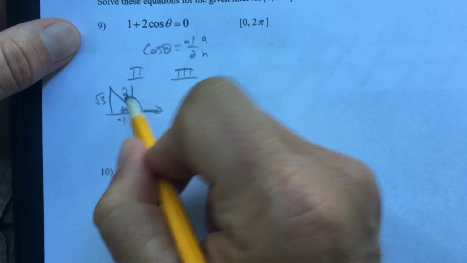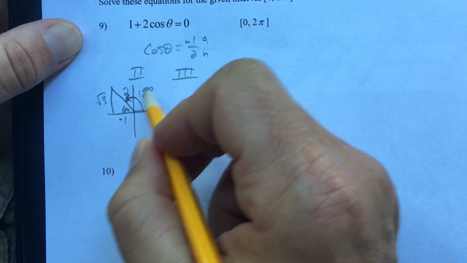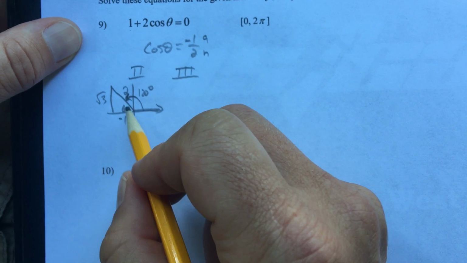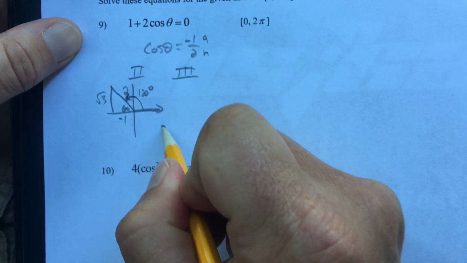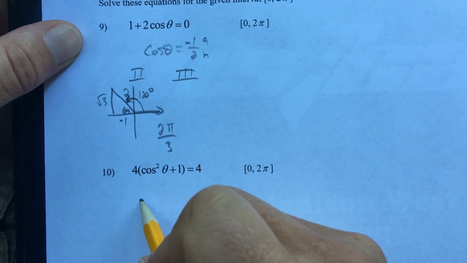And in order to create that, we would need to go 120 degrees. And then the last thing is we'll just change that into radian form. So 60 is pi over 3. 120 is just double that. So we get 2 pi over 3. That'd be our first angle.